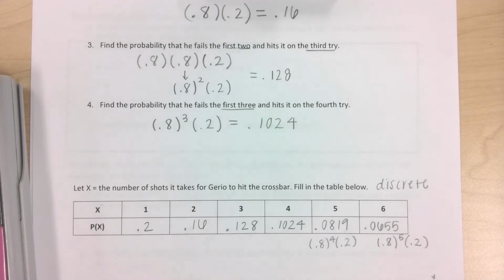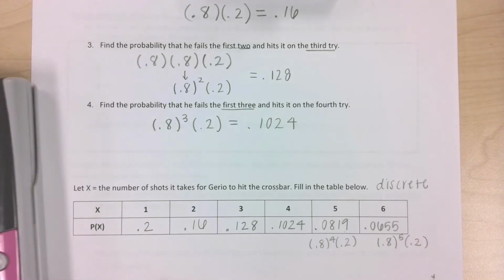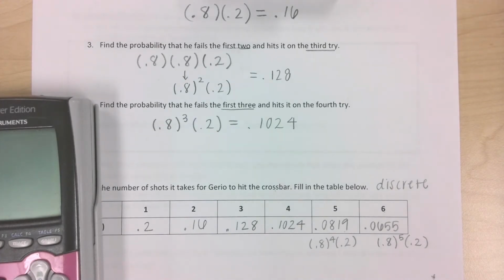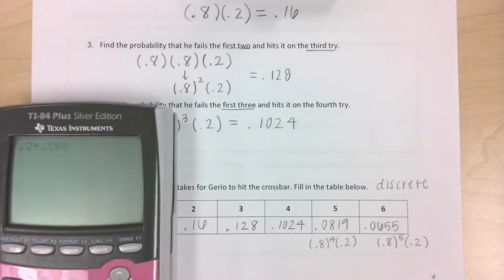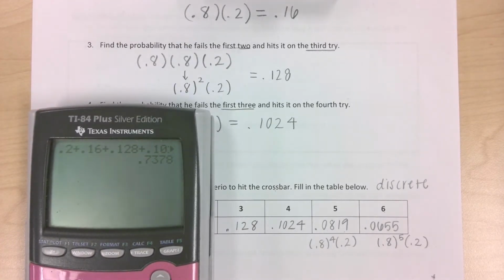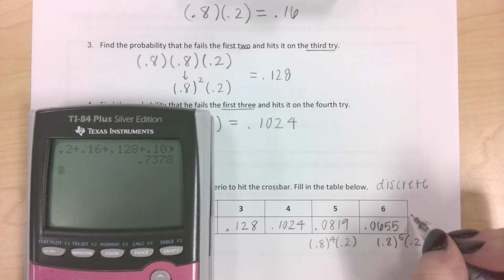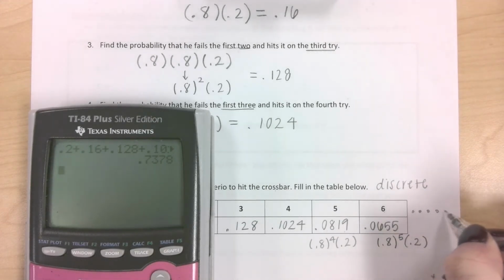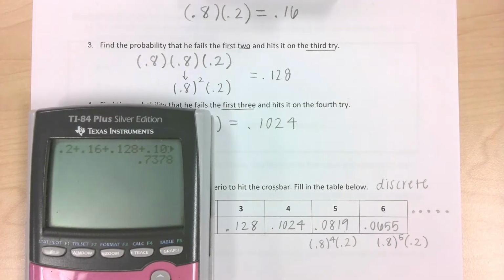Now with these probability distribution charts, we know that the probabilities should add up to 1. So real quick, I'm going to go ahead and type these in. Just 0.2 plus 0.16 plus, and just adding up all of these probabilities. And I only get 0.7378. The reason that this is true is because technically this random variable is going to continue on and on and on.